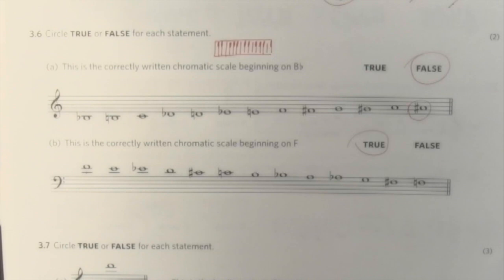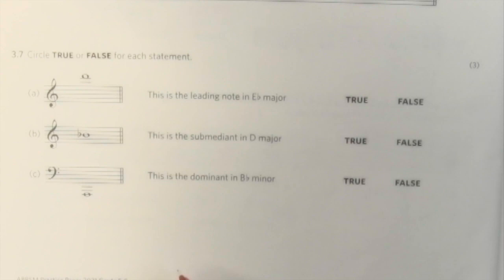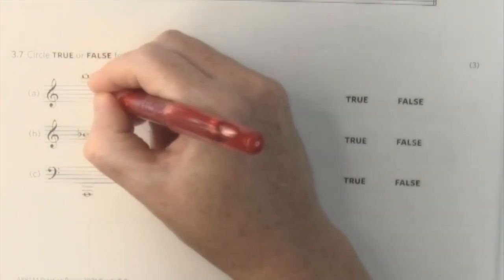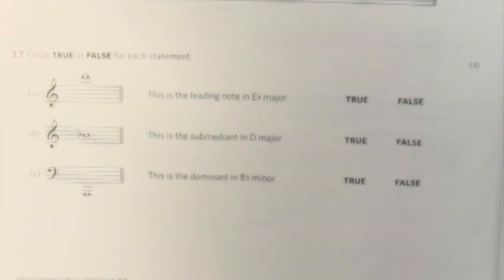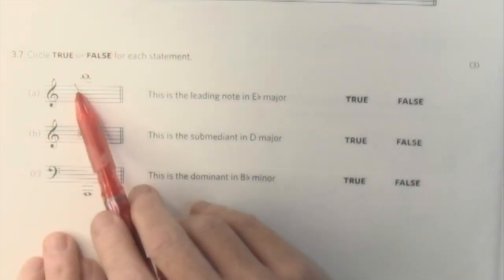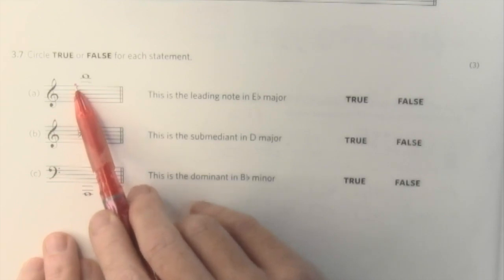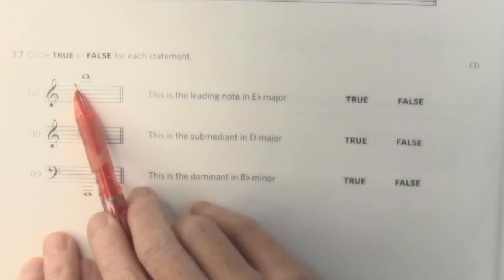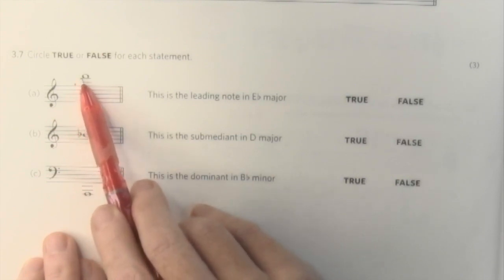Question 7, the last one of this long section. We need to circle true or false for each statement. So this note, which is, okay, in the treble clef, there are certain things that you can do to be quicker in reading if you're not confident with reading yet, and I hope you are. You can remember the note on the top of the house of music, on the attic, which is my favorite place to live, is Sol. So Sol, La, Si, Do, Re.